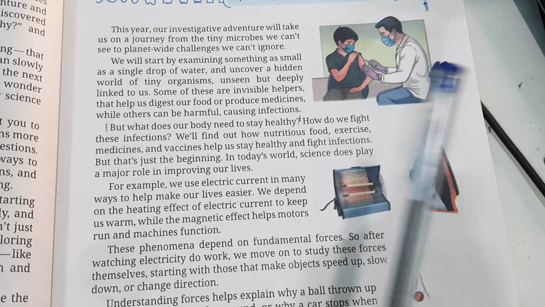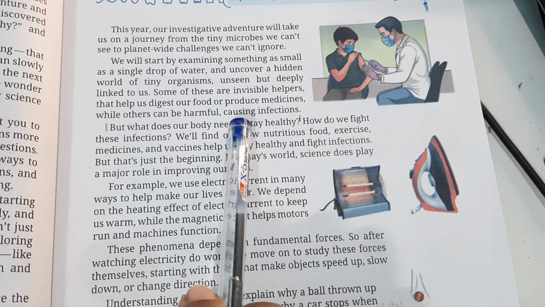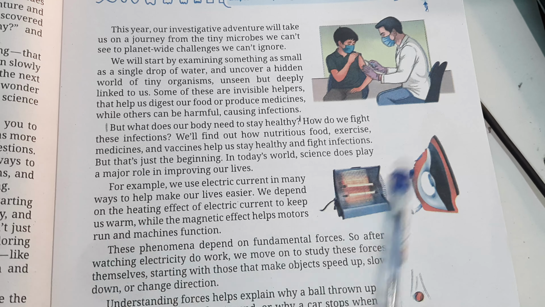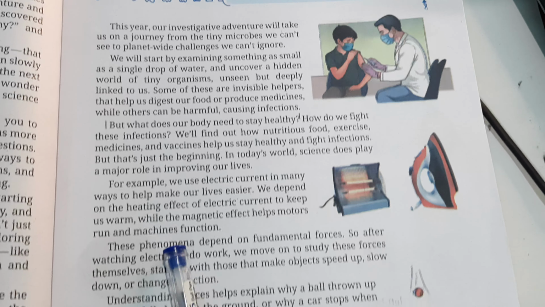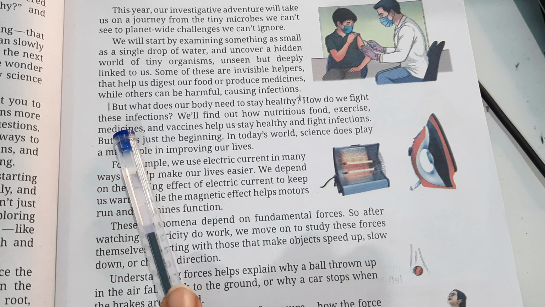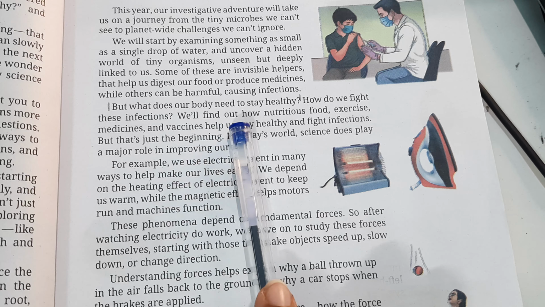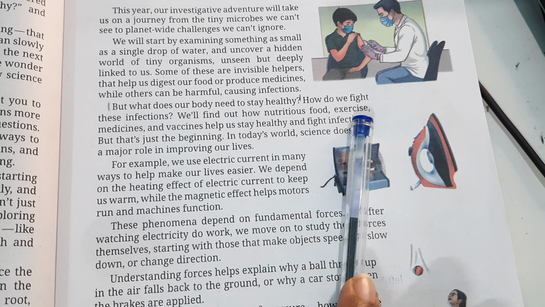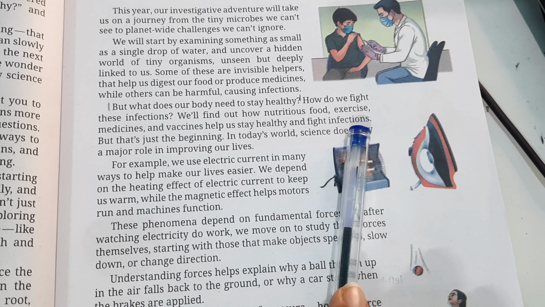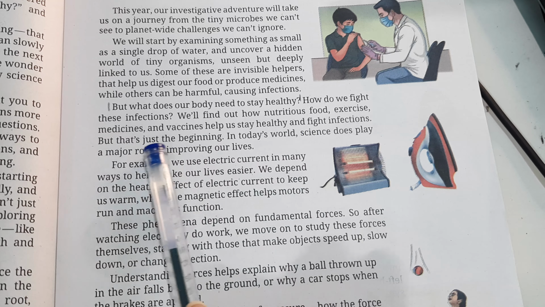So let me read first and then I'll explain to you all. So this is about the microbes, everything. But what does our body need to stay healthy? How do we fight infection? We'll find out how nutrition, food, exercise, medicine, and vaccines help us to stay healthy and fight infections. But that's just a beginning.